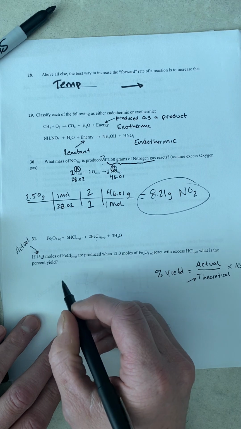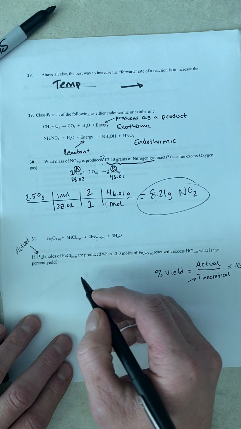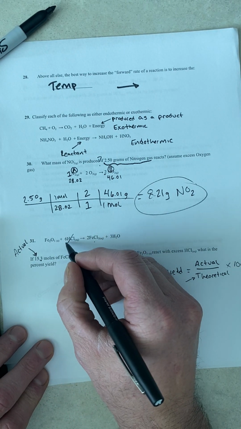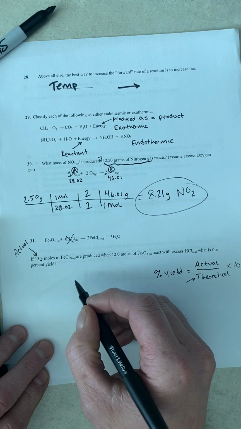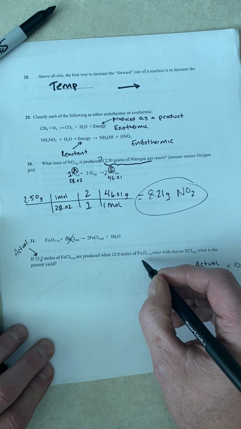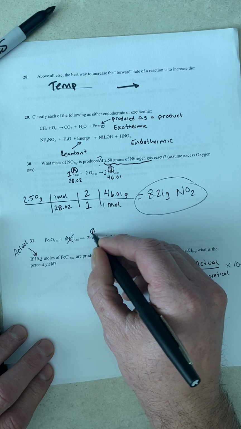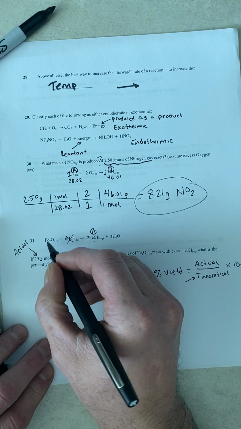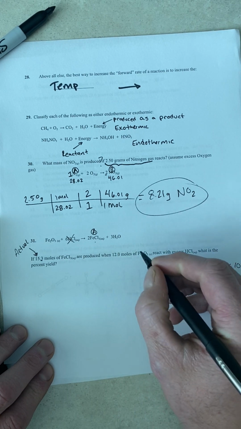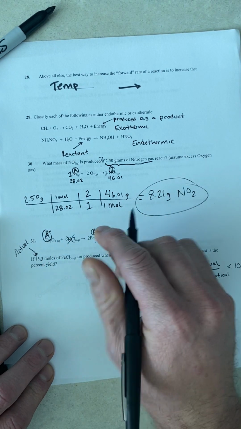Okay, so this is a mole-to-mole kind of stoichiometry problem because we're not dealing in grams, and that's pretty handy here. So let's see. We don't care about the hydrochloric acid because it's in excess. We essentially know that 12 moles of iron oxide are reacting. Oh no, I'm sorry, 12 moles is here. This is chemical A. My bad.